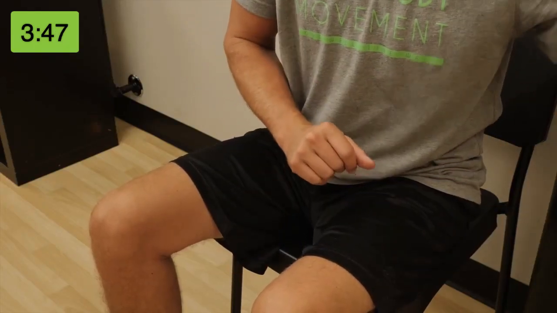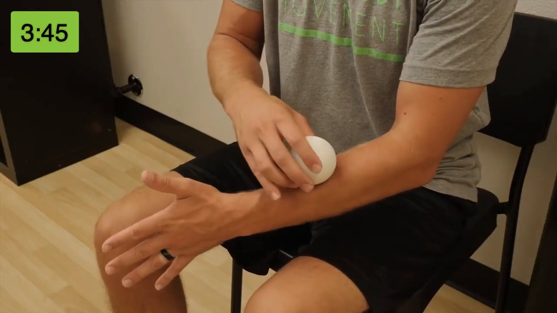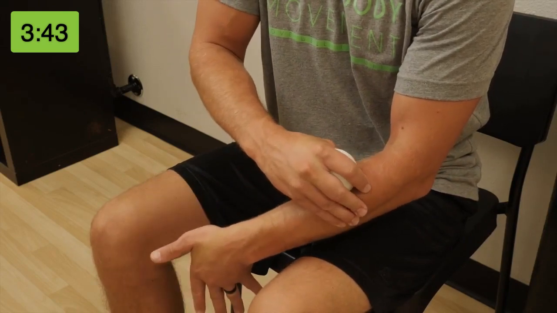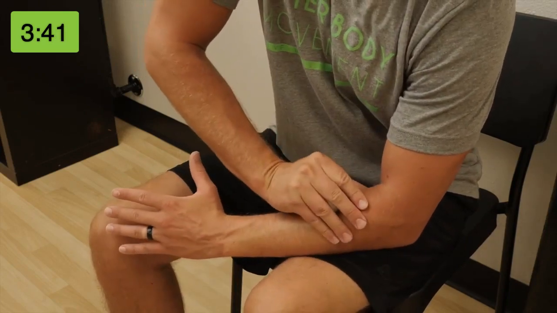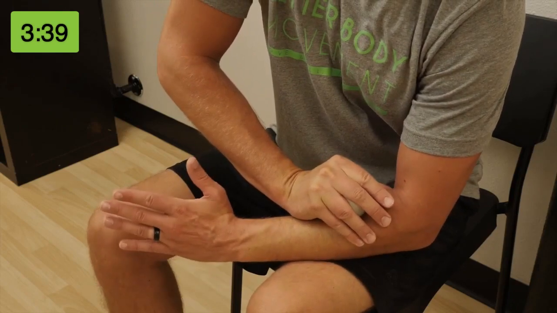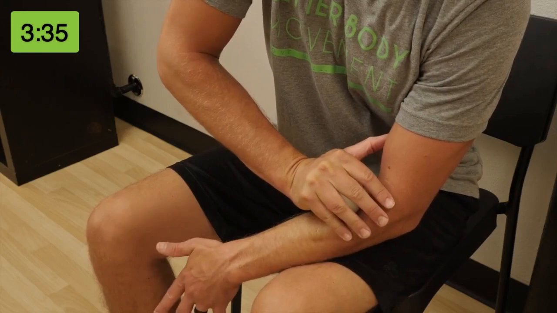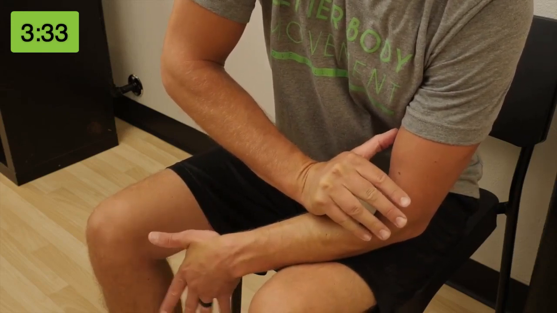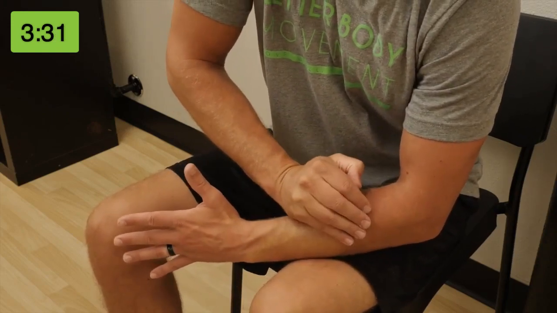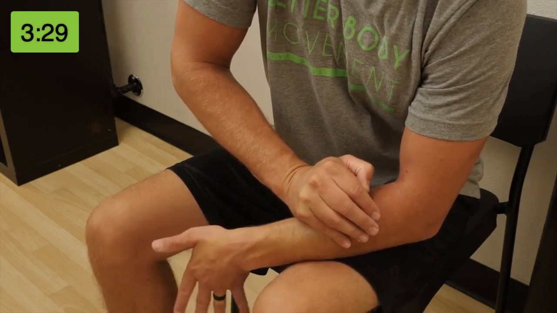If this is too difficult using your thumb, grab a lacrosse ball and place pressure directly onto the forearm using the palm of your hand. Remember to create this contraction 7 to 10 times, pressing straight into the muscle tissue near the elbow.